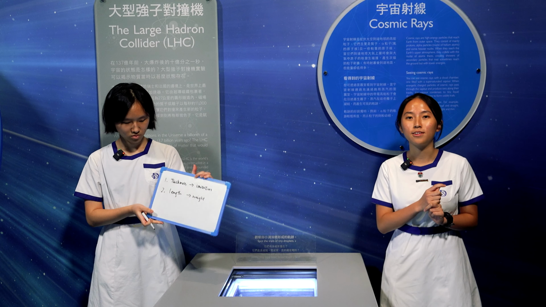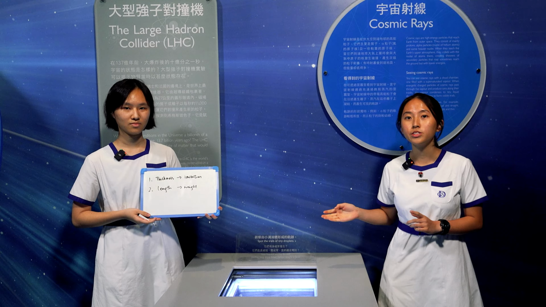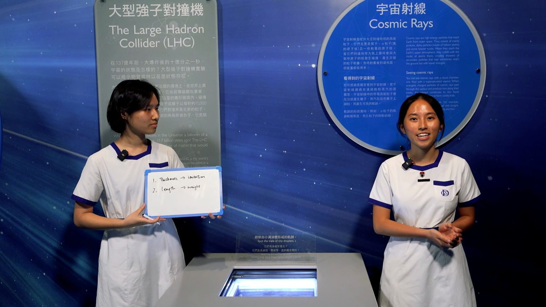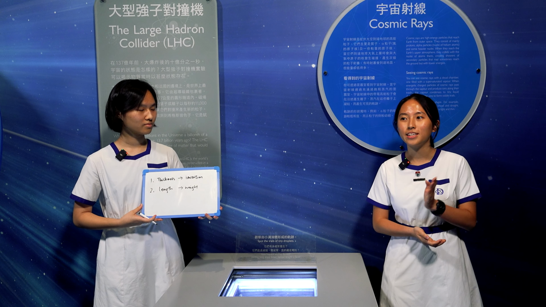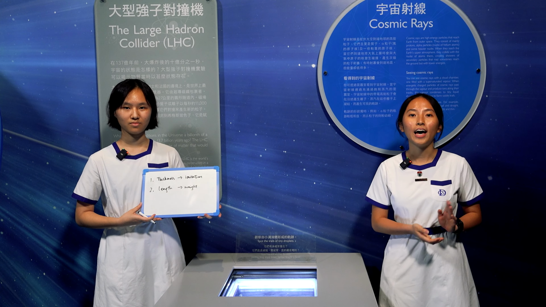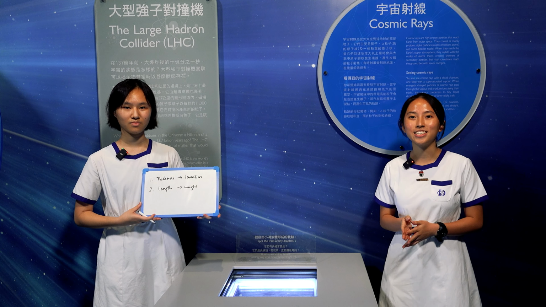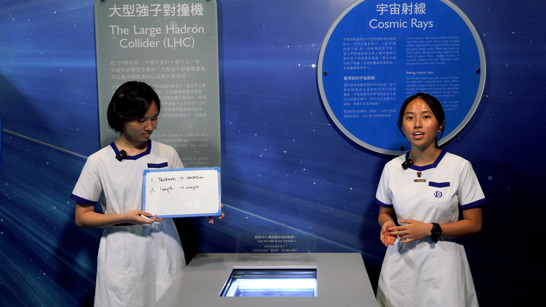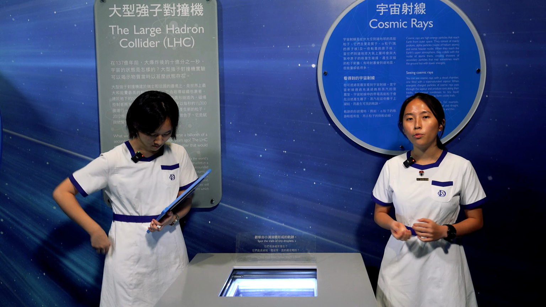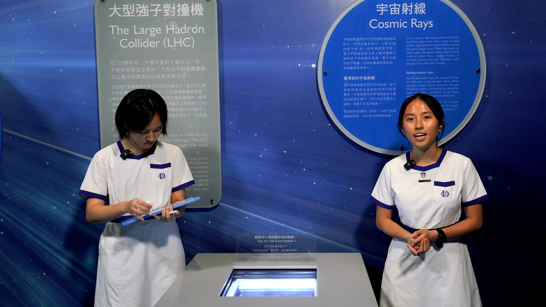Next is the length of the trail. Particles which are lighter, such as electrons and positrons, are easily deflected by collisions, while the heavier muons aren't and can continue on its path to create a much longer trail. So, what do these all have to do with our daily lives?